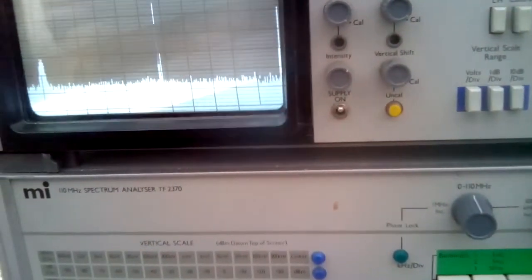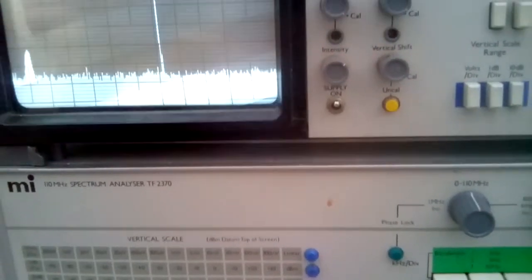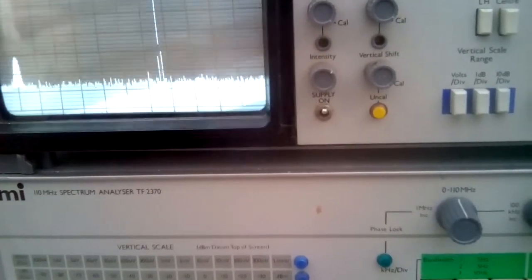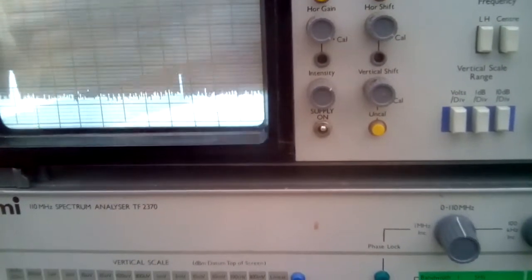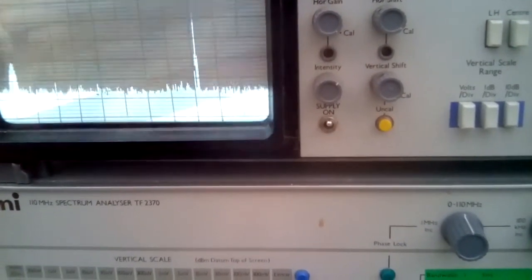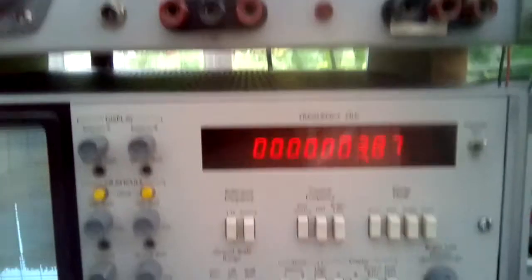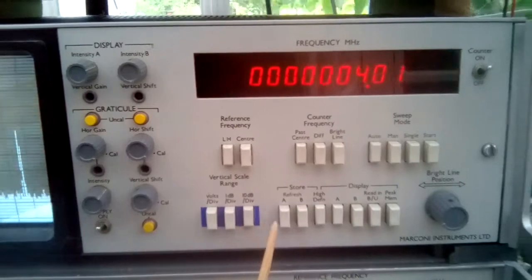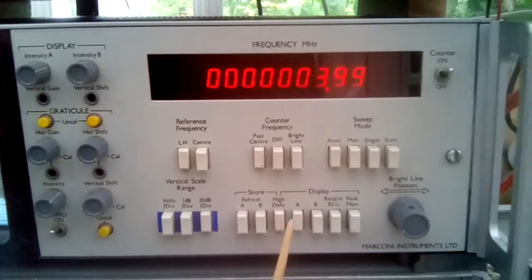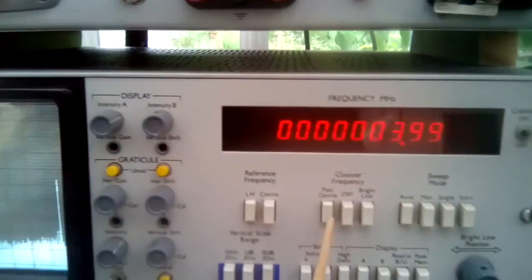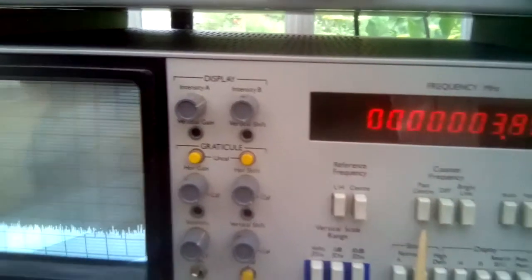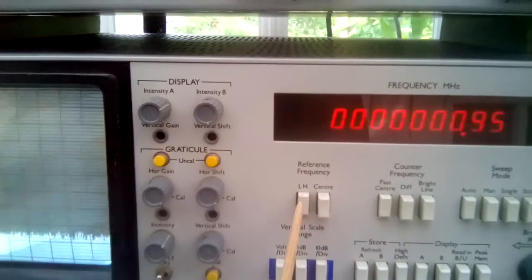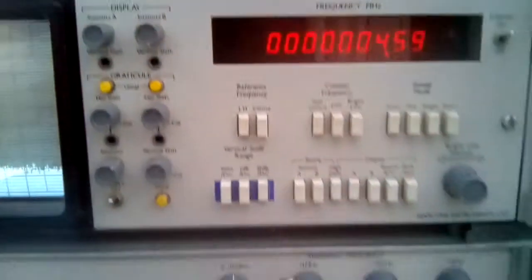I have it on the settings that I've had it on before, i.e. plus 30 dBm on 10 dB. Alright, can you see that? Yeah, 10 dB a div, high definition, display A, pass center, left hand side.